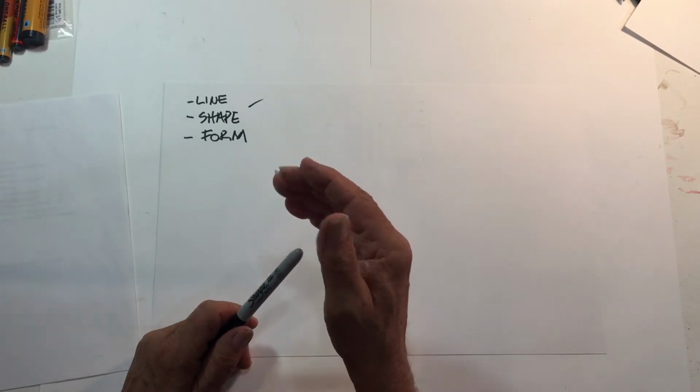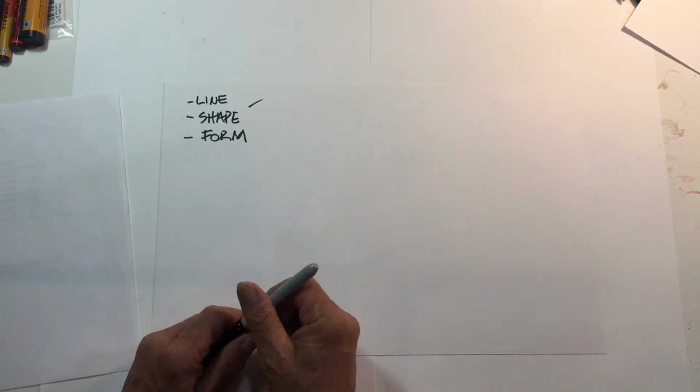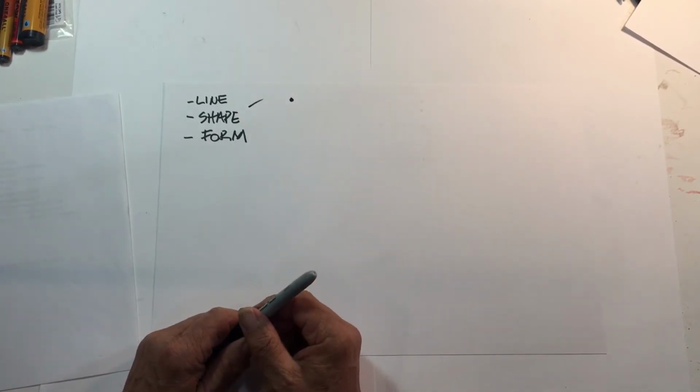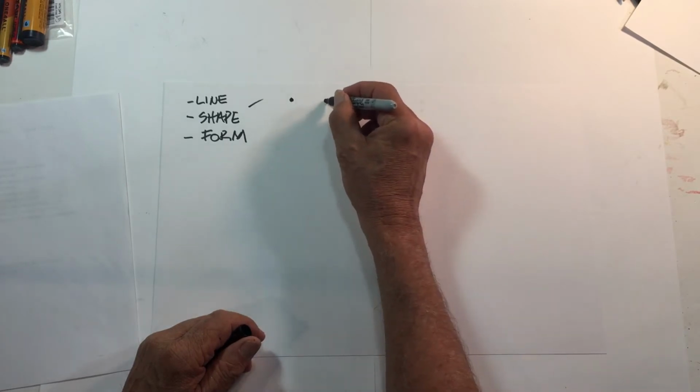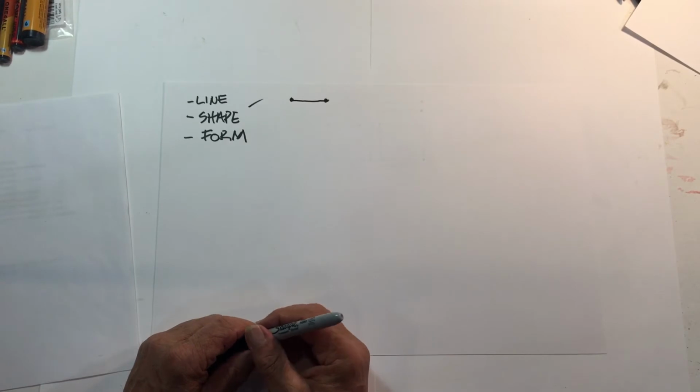So if you start thinking about what you're doing, start organizing that mark, you end up with a dot as an organized line. Now, if you have two dots and you connect those two dots together, you can see that you create a line.